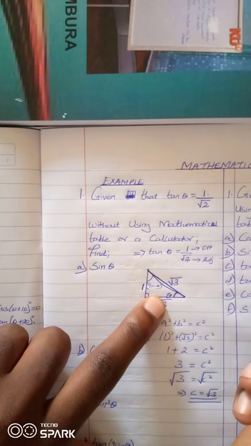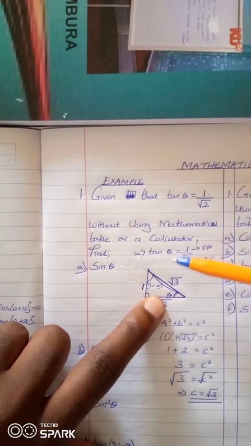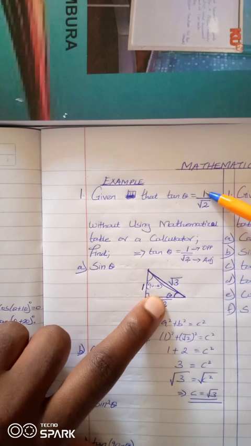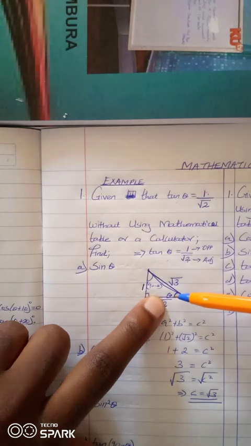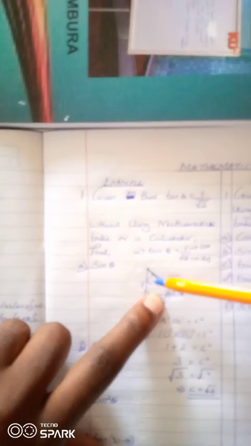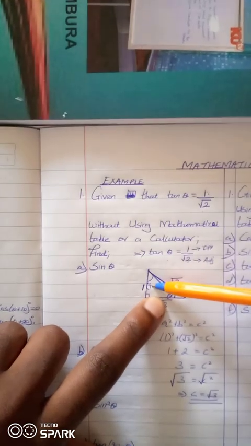I will repeat, my dear student. You're given that tan theta is equal to 1 over root 2. And we know that tan theta from SOHCAHTOA is equal to opposite over adjacent. The first step in that question, I said, is to draw a right-angled triangle with one angle as theta and the other angle as 90 minus theta.